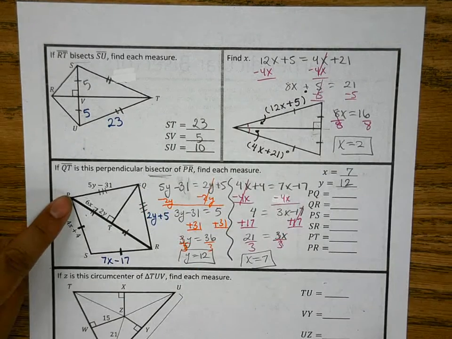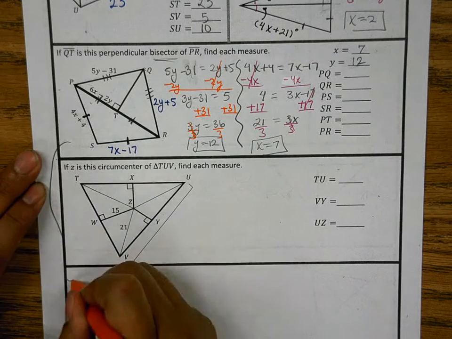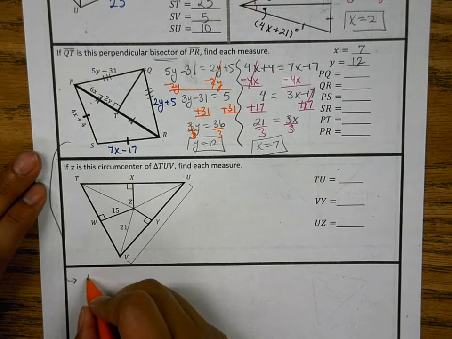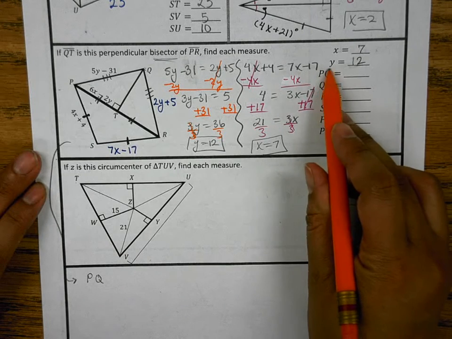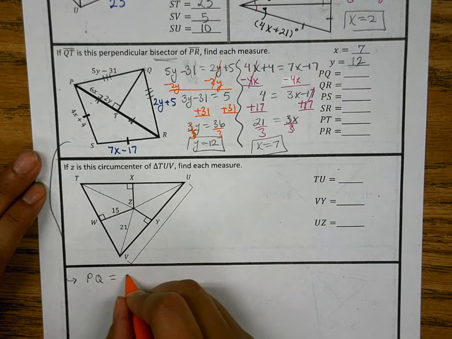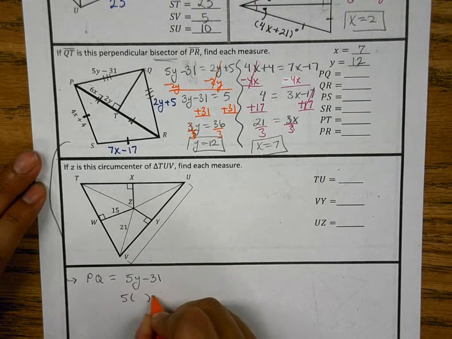Okay, PQ. Where is PQ? PQ is here, and I've officially run out of room, so I am going to put an arrow that the rest of my work's going down in this blank spot at the bottom. PQ is what they're asking us for next. PQ with no segment, remember that means the length of. This is saying find the length of PQ.